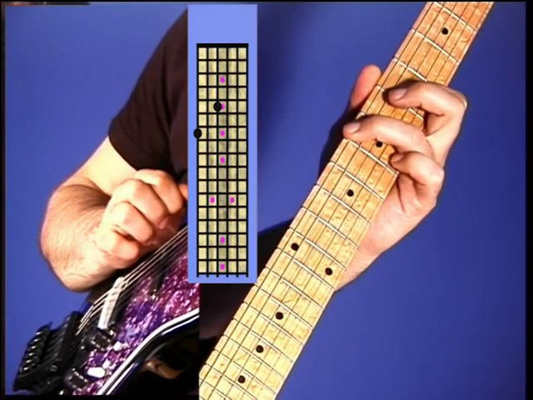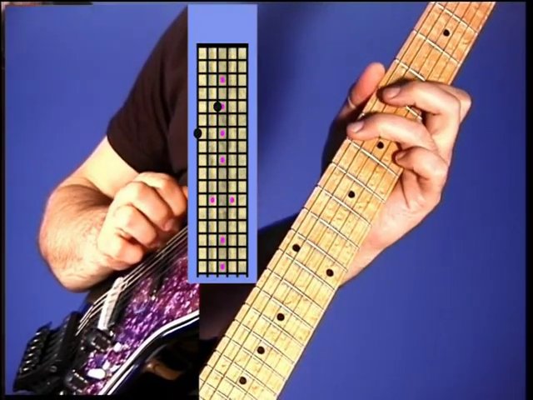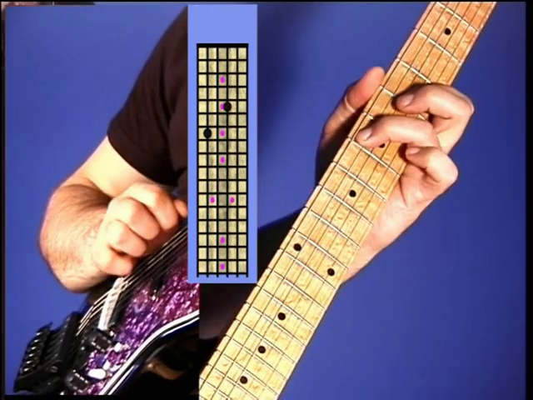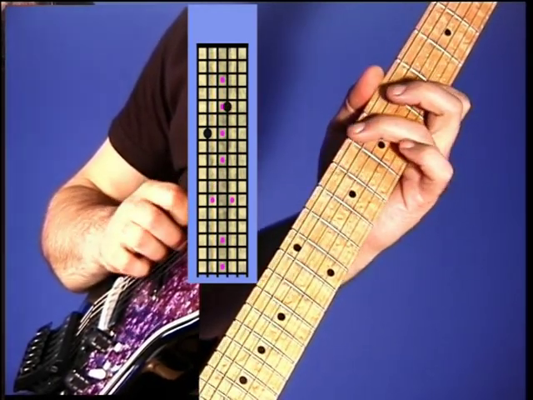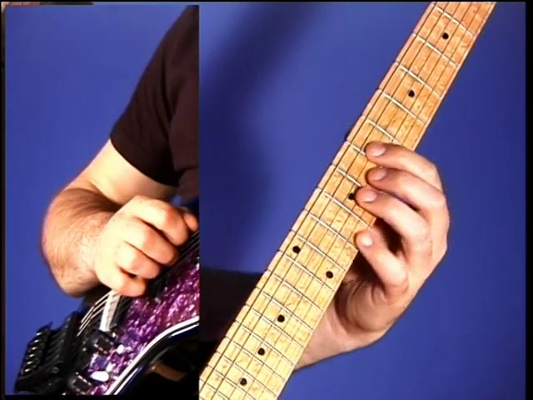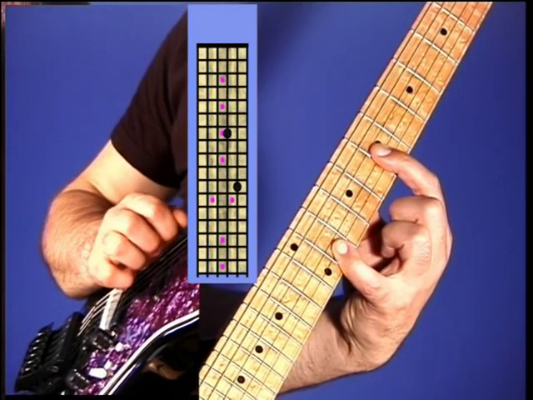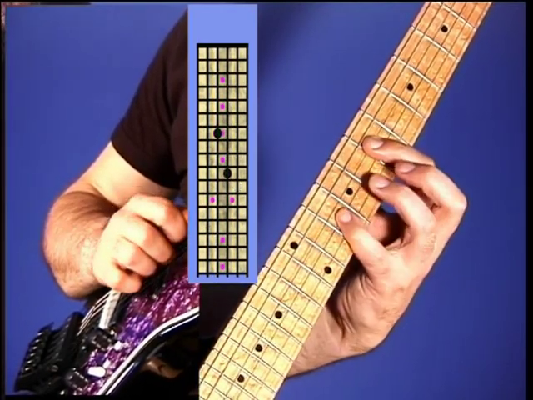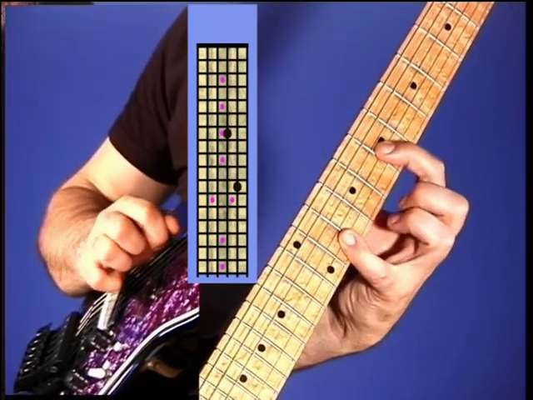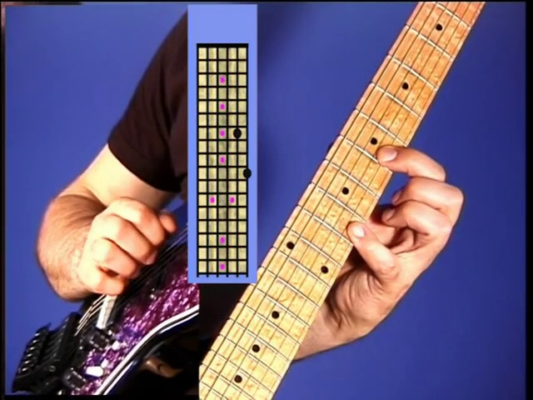Take your pick. Sharp 5 here, sharp 5 there. The only thing where things get a little bit tricky is the second and the third string.